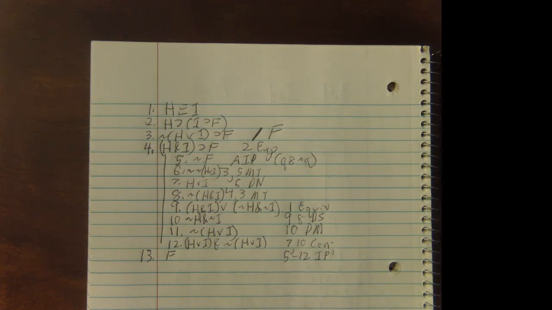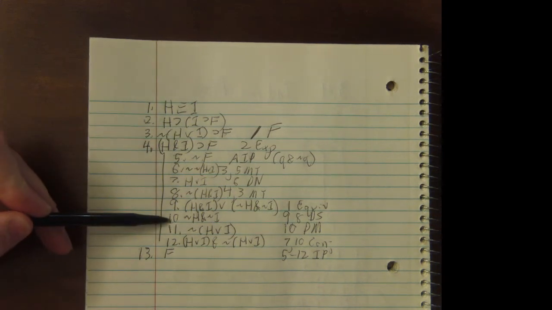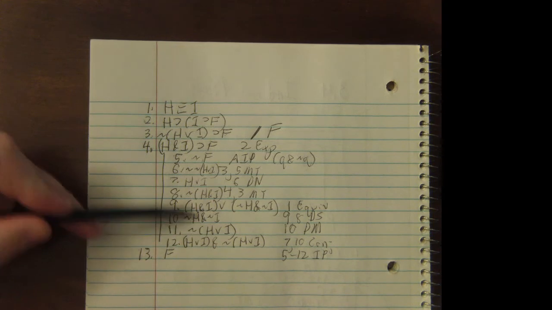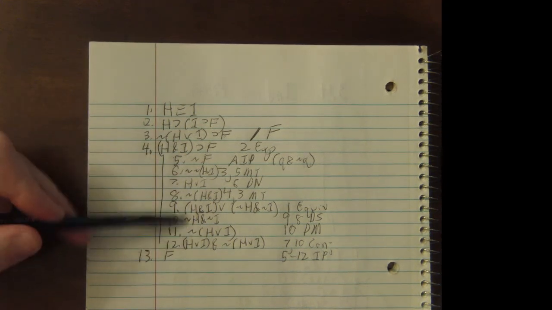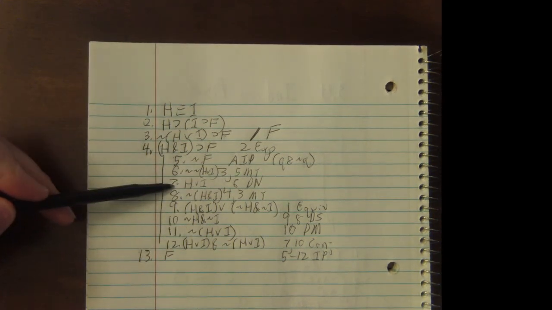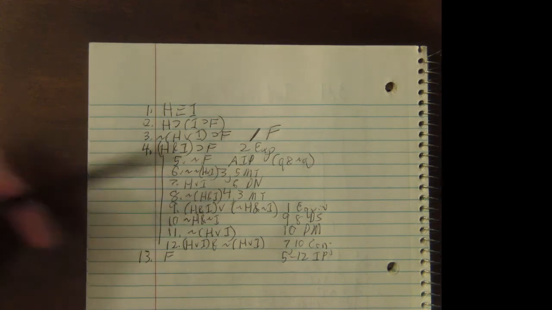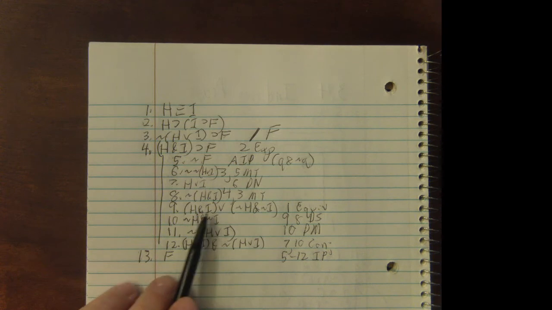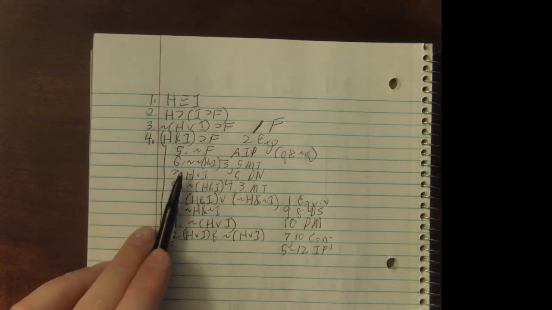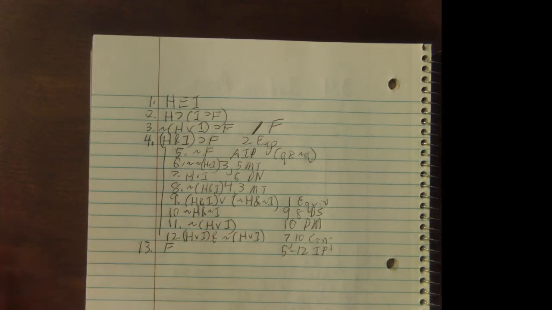I will say something, though. If you didn't see the line 12 that I did, that's okay. It just means a couple more lines, which are easy to break up. So you could do simp, com, simp, and then do a disjunctive syllogism. If I simp, com, simp, disjunctive syllogism line 7, I have an I from here and a not I from here. Or I could do that backwards, do a disjunctive syllogism and get H here and not H here. So again, from one contradiction, all contradictions follow.